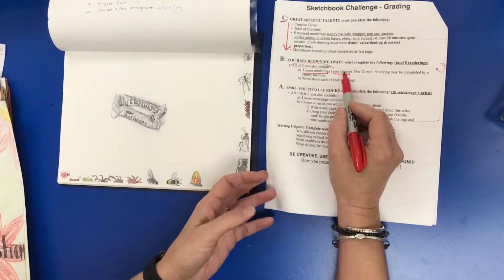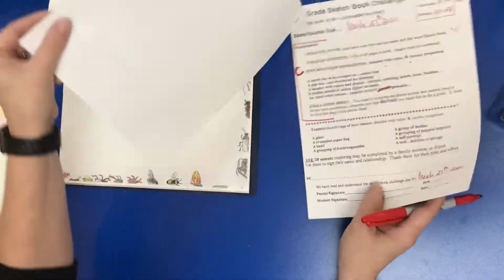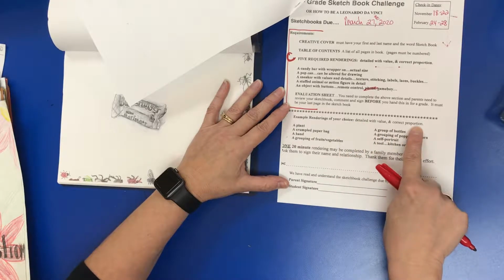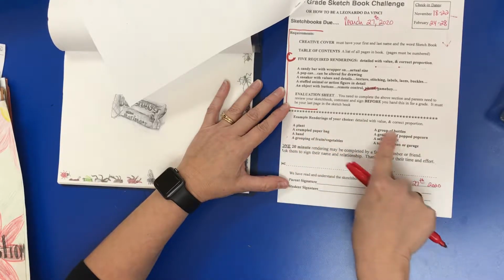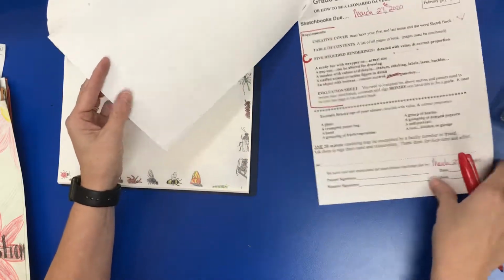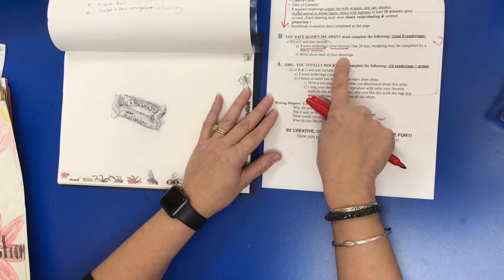Now, your choice really can be any choice you want. I have listed a few examples. Example renderings of your choice, detail with value and correct proportion. So here's a couple samples. You do not need to choose from here, but there's some samples if you're having a hard time coming up with something. And then I want you to write about each of your drawings.